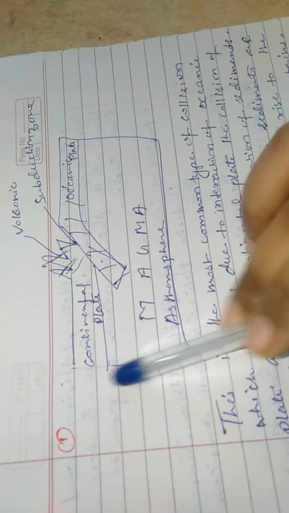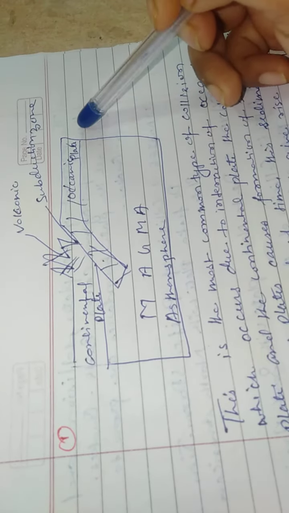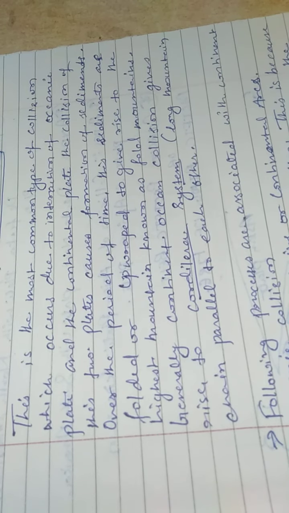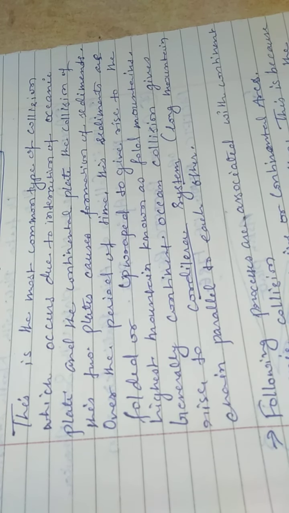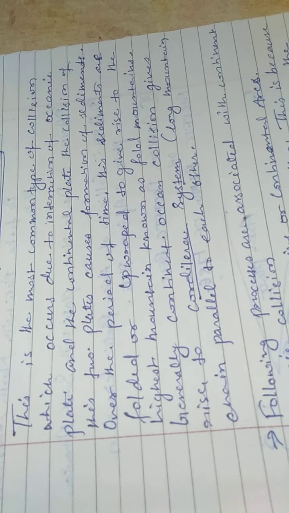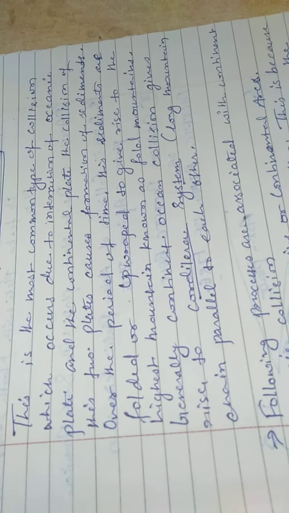Suppose this is a picture of the earth's crust, and this is magma, asthenosphere, continental plate, oceanic plate, volcano, subduction zone. This is the most common type of collision, which occurs due to the interaction of the oceanic plate and the continental plate. The collision of these two plates causes formation of sediment over a period of time. The sediments are folded or warped to give rise to the highest mountains, known as fold mountains. Generally, continent-ocean collision gives rise to the Cordillera system, long mountain chains parallel to each other.